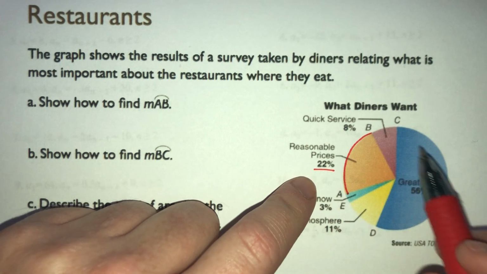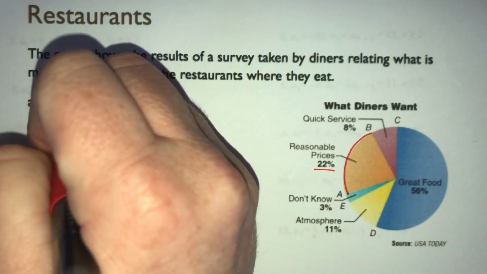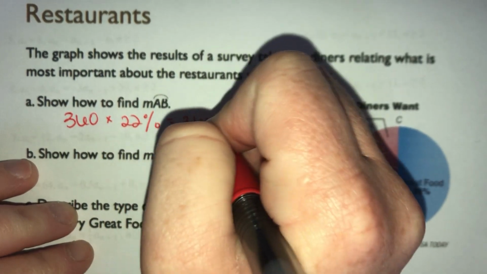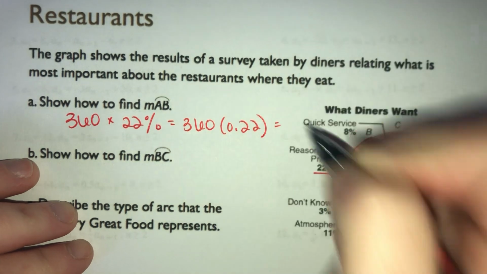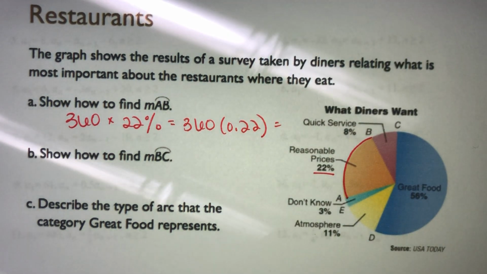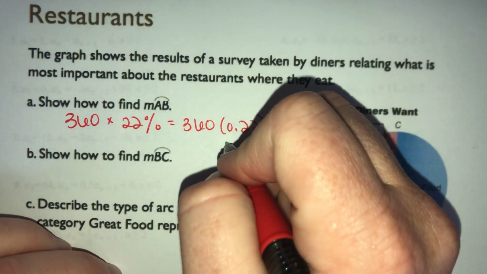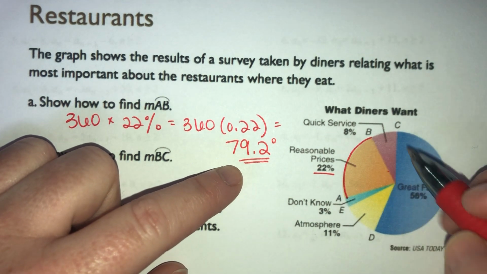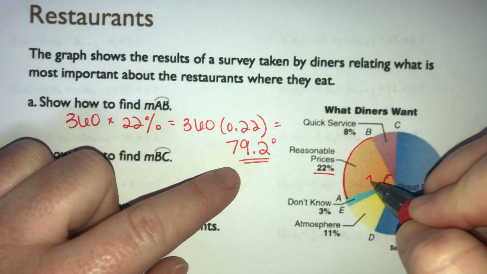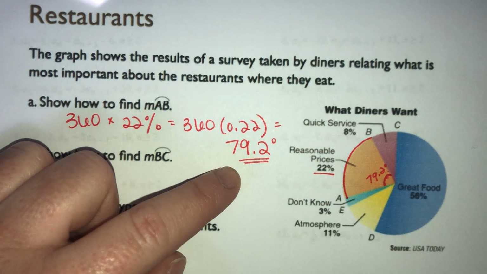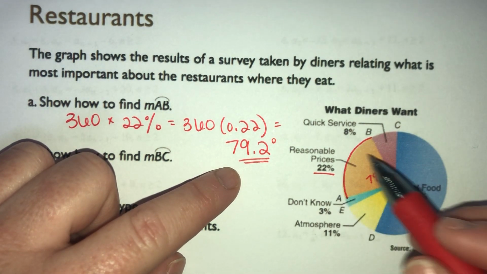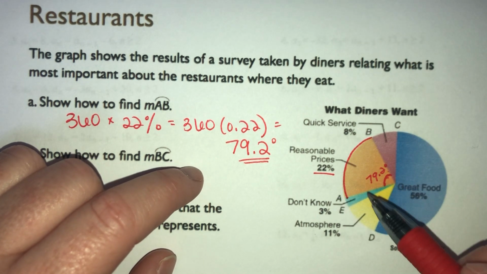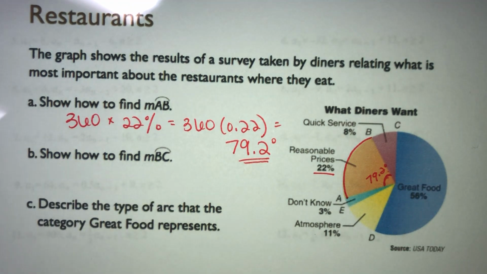So I'm going to multiply 360 times 22%. 360 times 0.22. And in my calculator, when I do that, I get 79.2 degrees. That's the measure of this angle right here. 79.2 degrees. Okay, this portion, this orange slice, represents 22% of the full circle. If the full circle is 360 degrees, then this little orange slice is about 79.2 degrees.